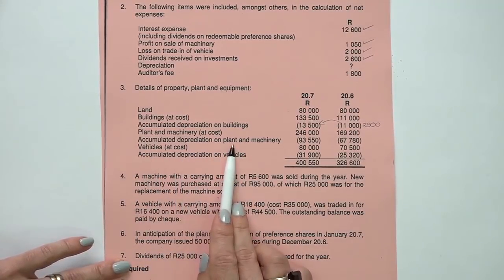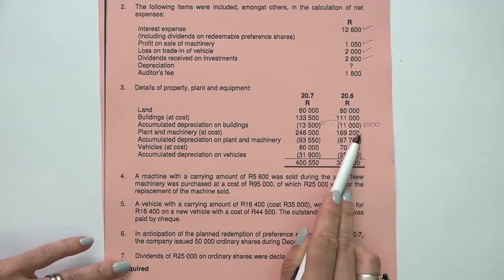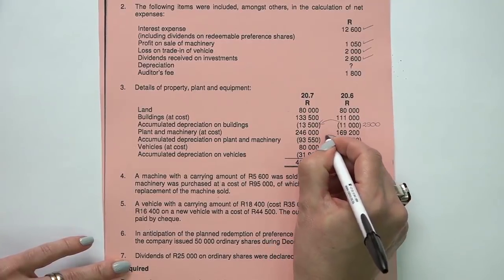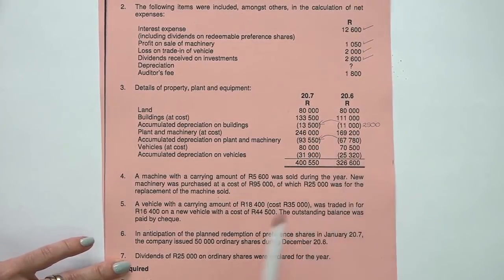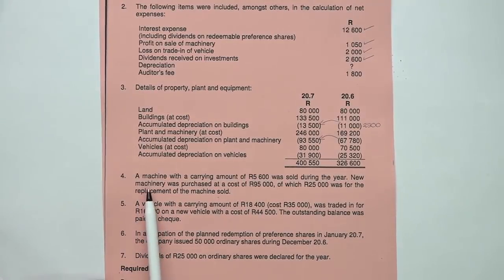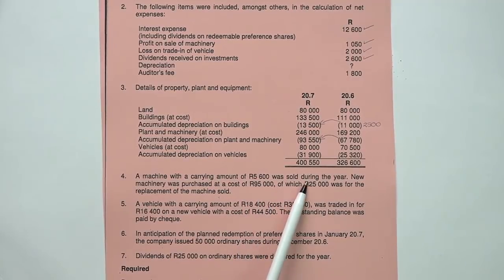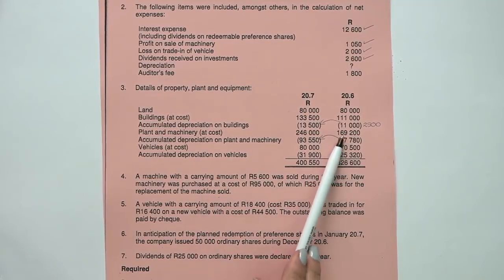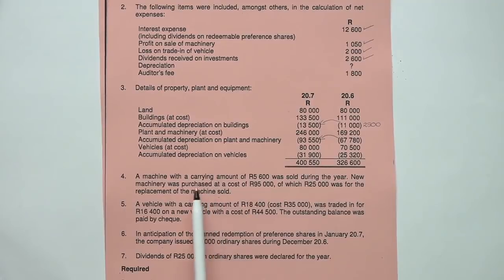For accumulated depreciation on plant and machinery, we started off with 67. We ended up with 93, but this movement was not only an increase. If we have a look at additional information number 4, a machine with a carrying amount of 5,600 was sold during the year. New machinery was purchased at a cost of 95, of which 25 was for the replacement of machinery. So you can see that we have not only increases in accumulated depreciation, but also decreases due to the fact that we sold machinery.